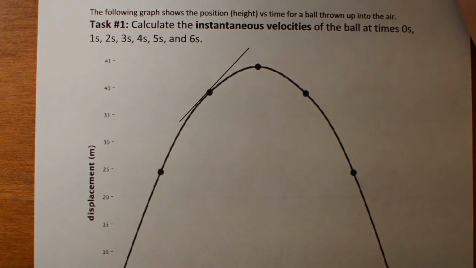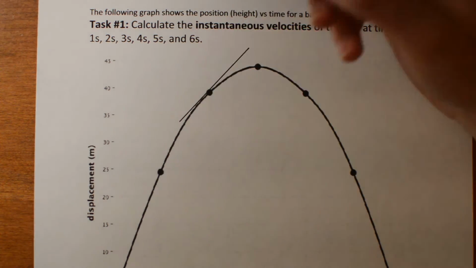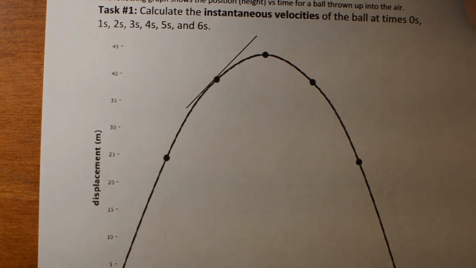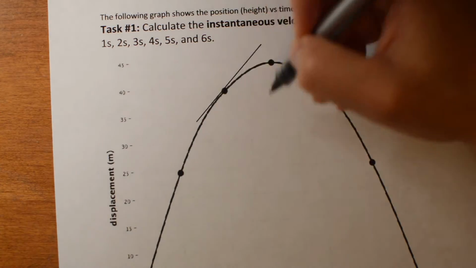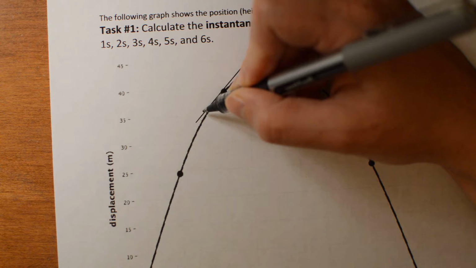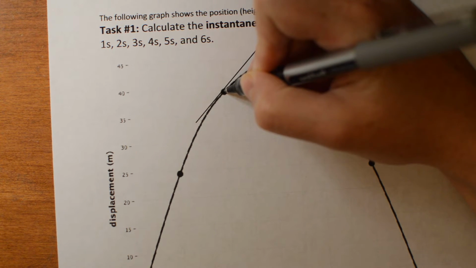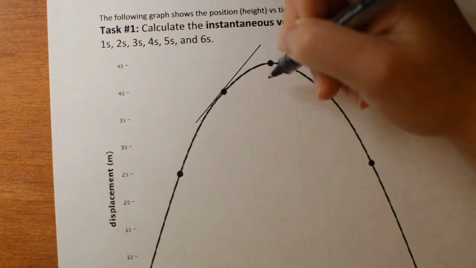Alright, that is an okay tangent line. It's decently parallel at that point of 2 seconds. So that would be my tangent at 2 seconds. I'm going to do these tangent lines at every single point. We'll just start with 2, just because it's easy and exposed. Then I have to figure out the slope. So what I'm trying to find is the velocity at 2 seconds. The velocity is the slope of this position time graph, right?